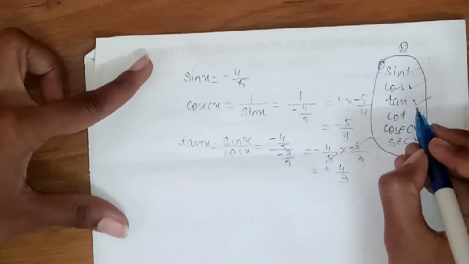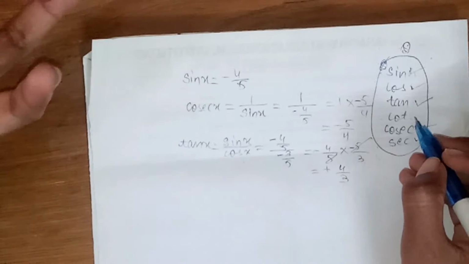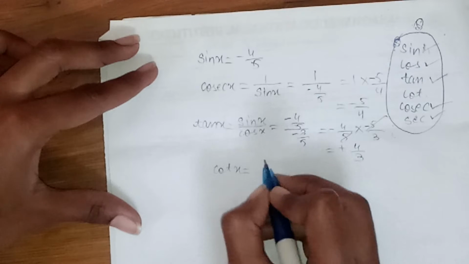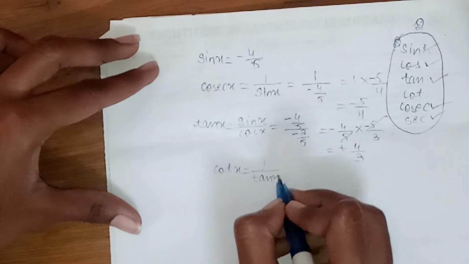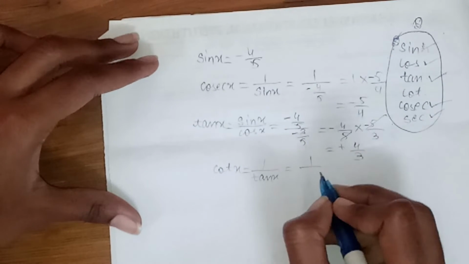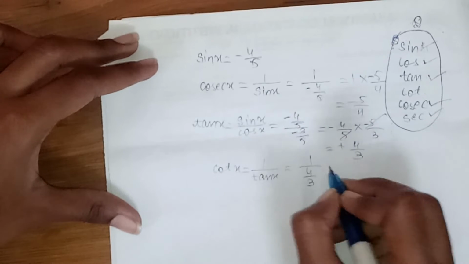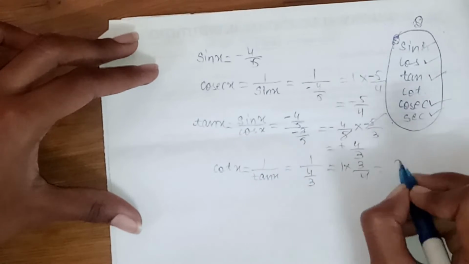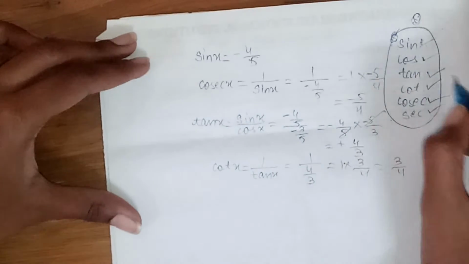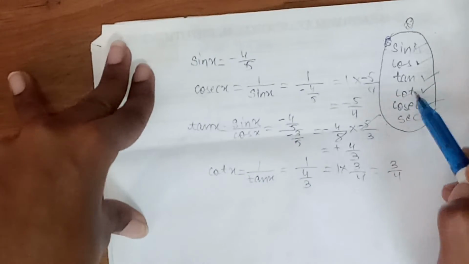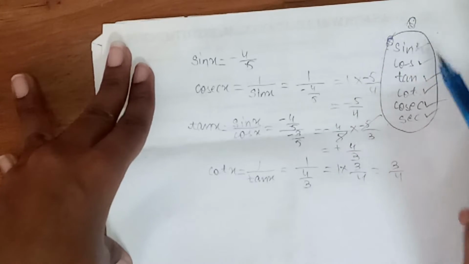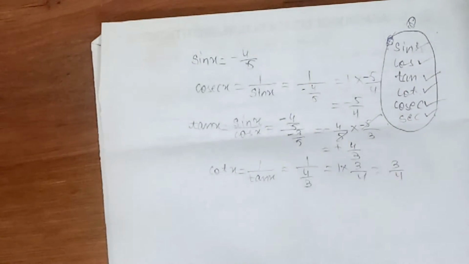So we got the value of tan, automatically you can find the value of cot also. It is the reciprocal of tan. 1 by tan x. So what's the value of tan? We got 4 by 3. So the reciprocal of 4 by 3 is 3 by 4. 3 by 4 is the answer. So we got all the values they have asked for in the question, to find the values of all other 5 trigonometric functions. So let's proceed to example 7.